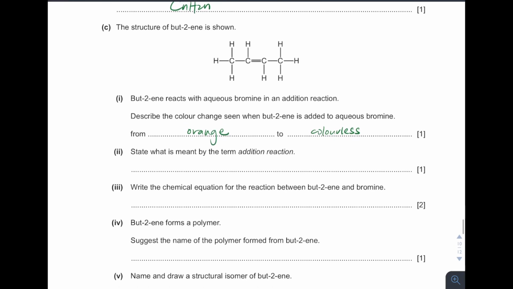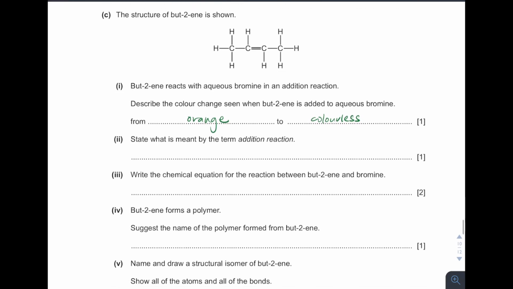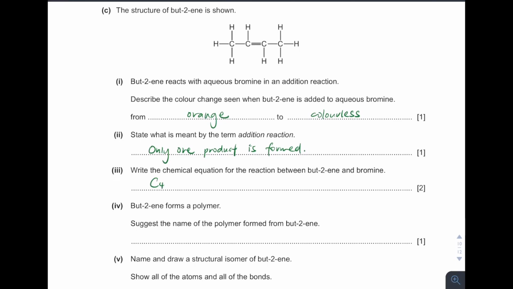So next one, what is meant by the term addition reaction? During an addition reaction, only one product is formed. And then write a chemical equation for the reaction between butene and bromine. So C4H8, the chemical formula of butene, added with bromine, forms C4H8Br2. Okay, addition reaction.